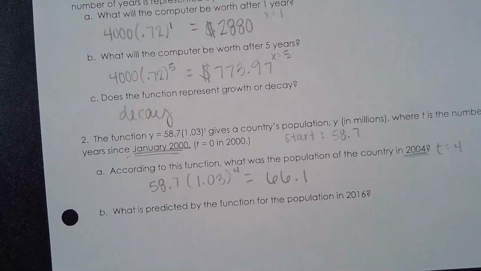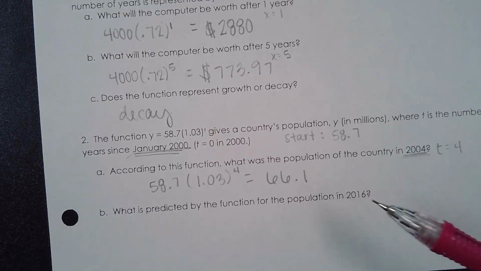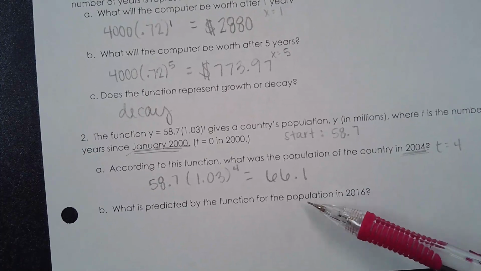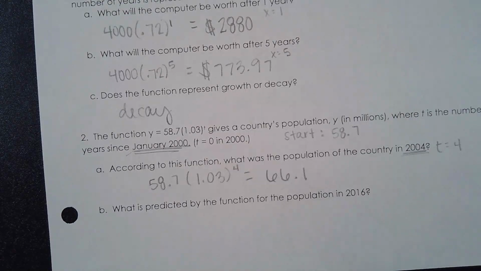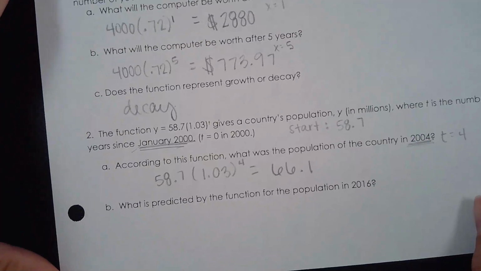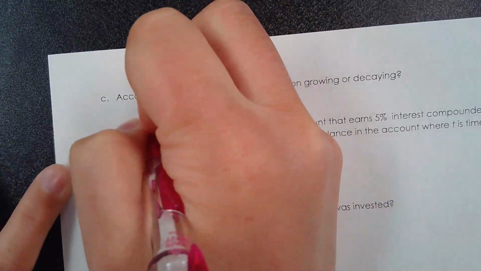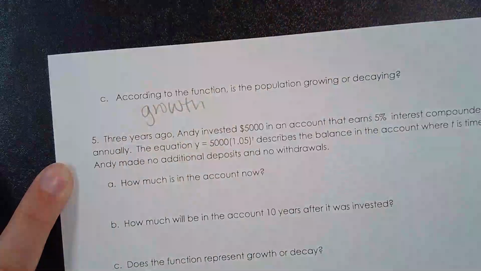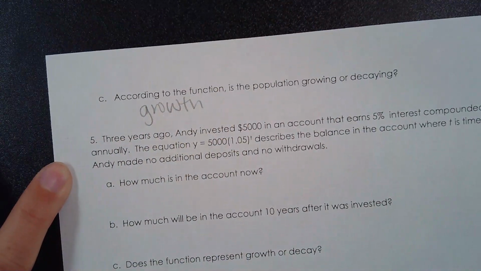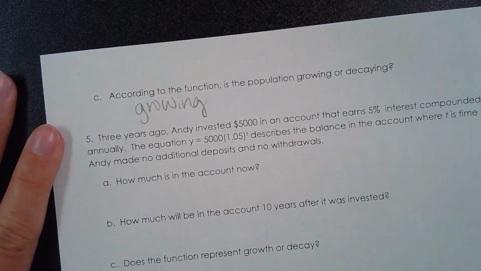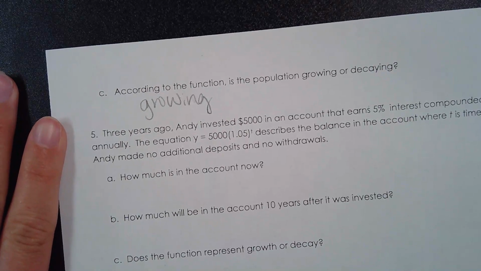Okay. Questions on anything so far? All right. What did we start at again? 58.7. And when we had 4 years later, we were at 66.1. So, oh, we're not there yet. I'm going to flip over because I jumped the gun. Is it growth or decay? Growth. How do we know? It's going up. So according to the function, is population growing or decaying? It's growth, and we know that because the population already went up just 10 years later. Are we okay with that? And then I'll go back and answer the second question that I skipped because I got so excited about it being growth.